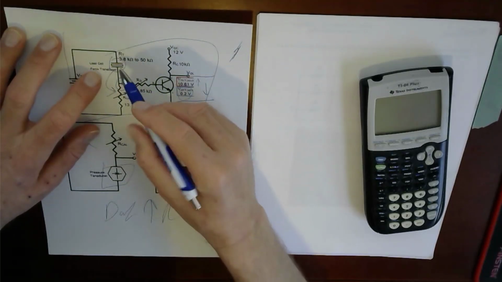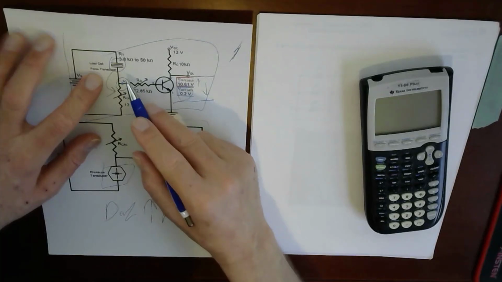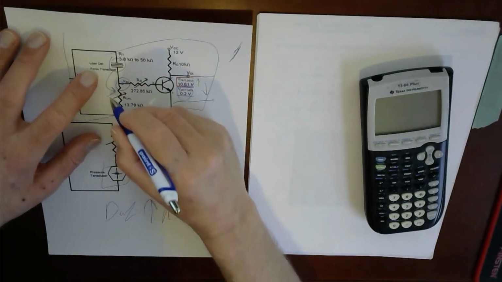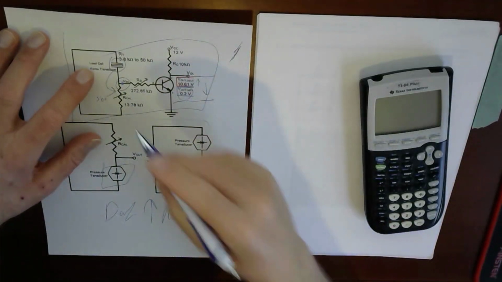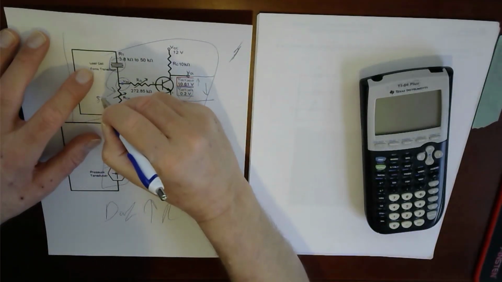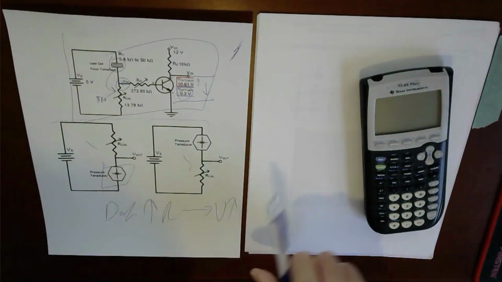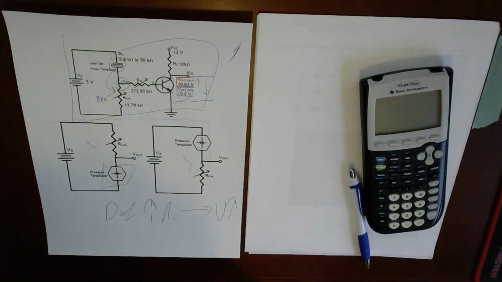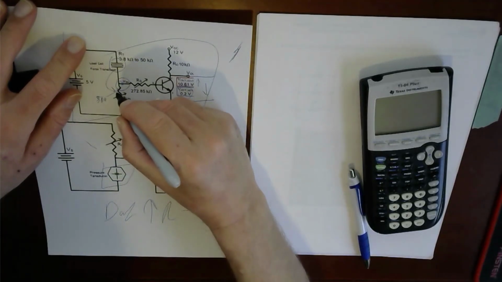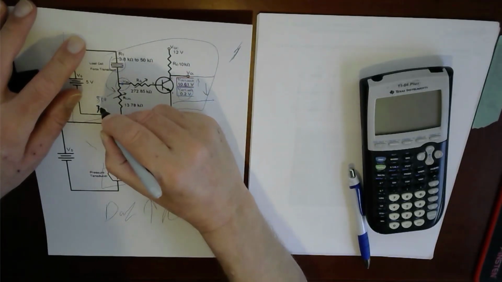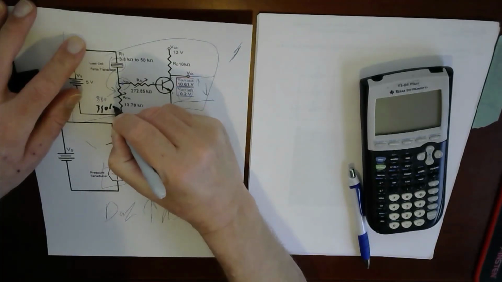So I have to put the LDR down here. If this is 500, what are the parameters here? Oh, it's 350. So I'm going to put the LDR down here, and that's going to be 350 kilo ohms.